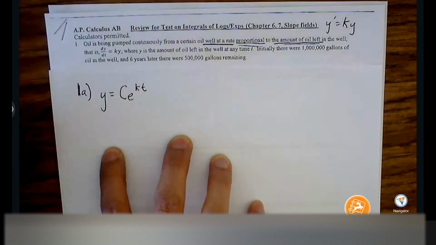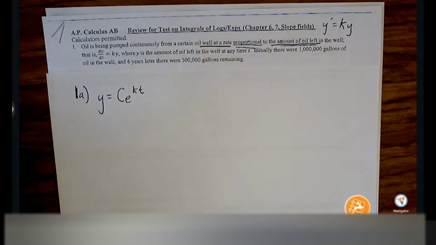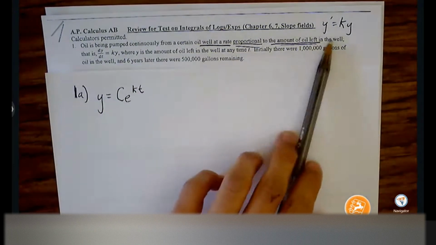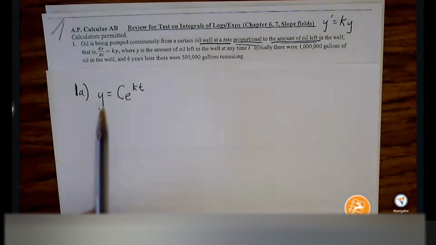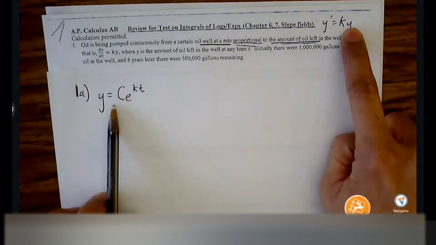But sometimes we may have different variables representing that dependent variable. It could be y, it could be p for population, it could be r for radium, b for bacteria. So if you want to do y, that's fine as well. I'm going to just let y represent the amount of oil. But ultimately, we know what equation we're working with. So we're just skipping the calculus part because we know this is going to turn itself into that.